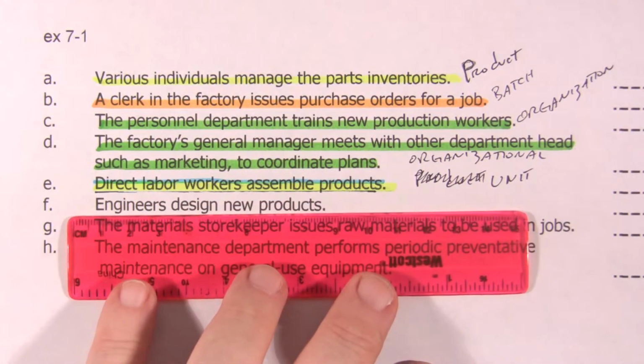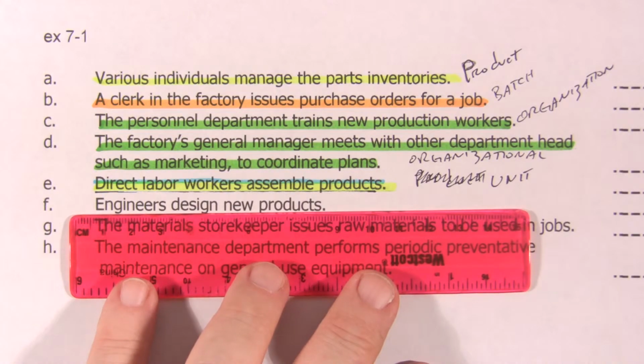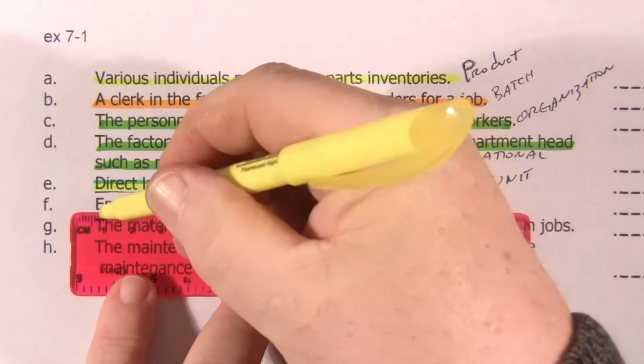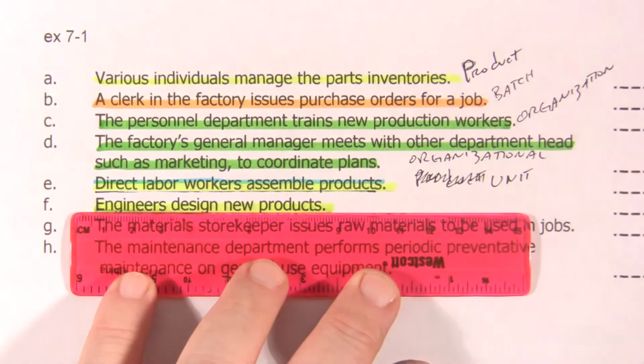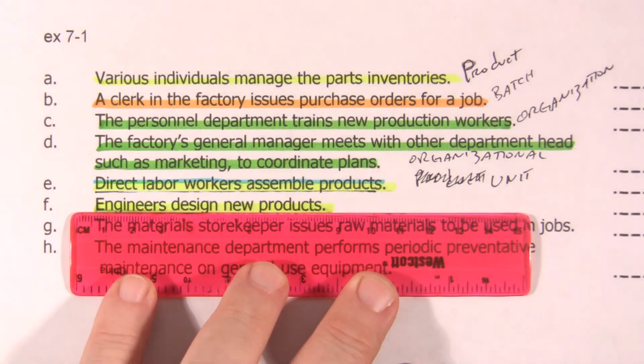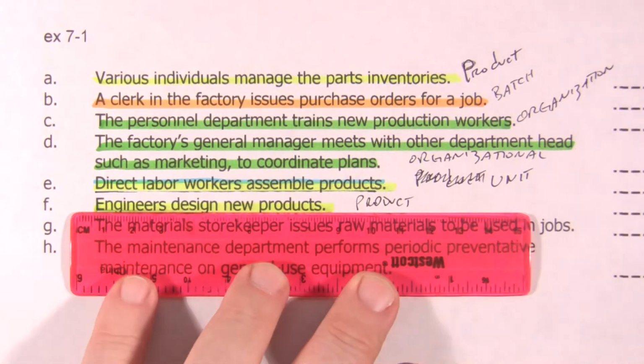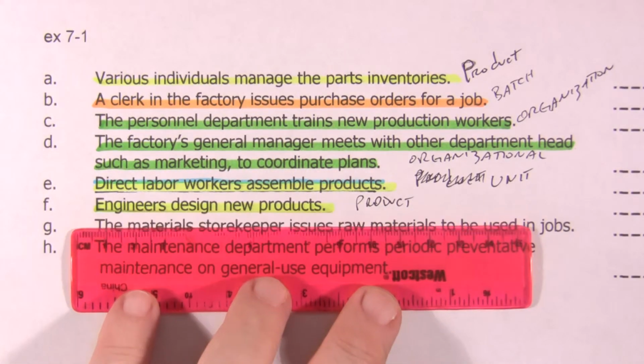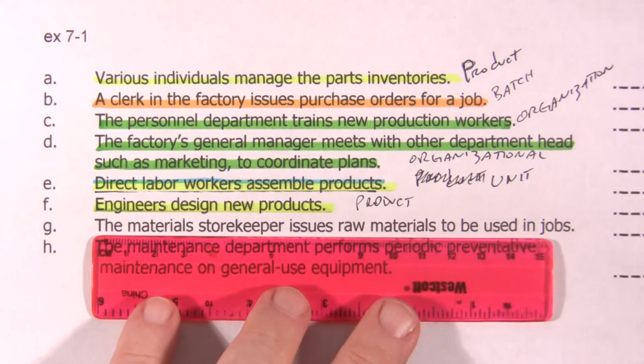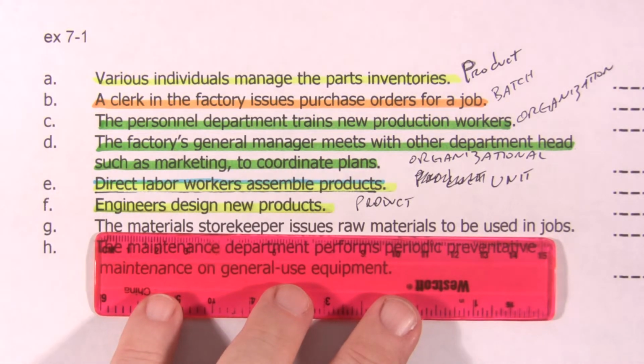And engineers design new products. New products? Are they going to design one new product and only make one? No, they're going to make a bunch of them, and that would be at the product level. Okay, now, generally speaking, in the homeworks and in the quiz and in the test, you're going to be told which is which, okay?